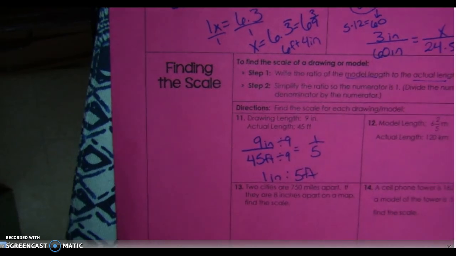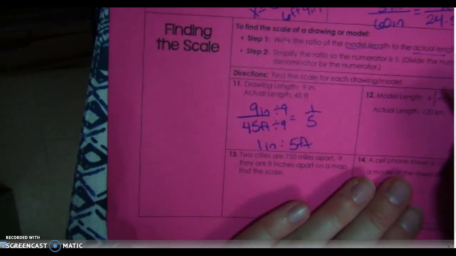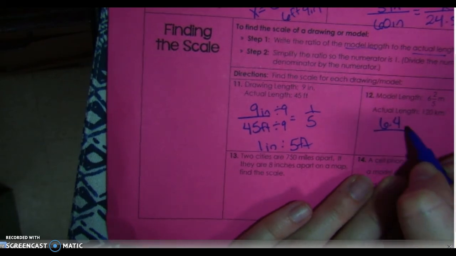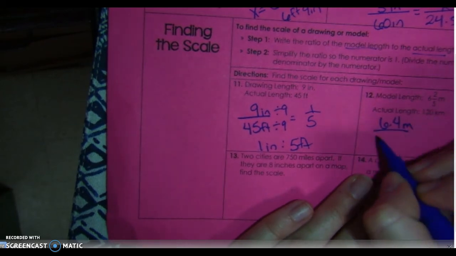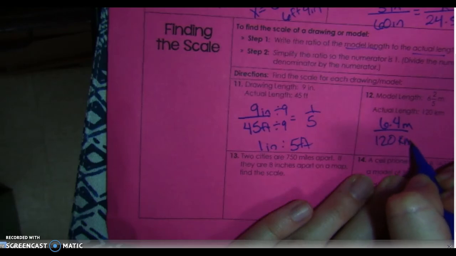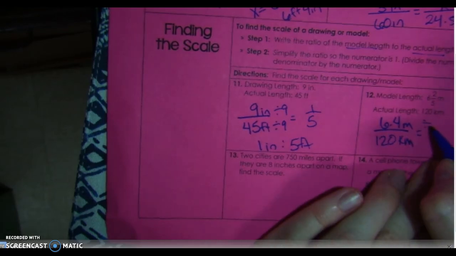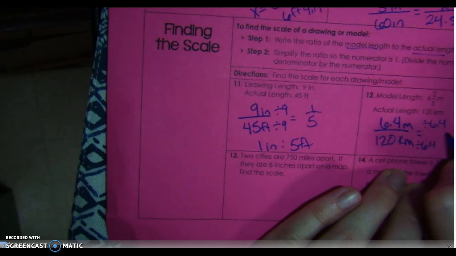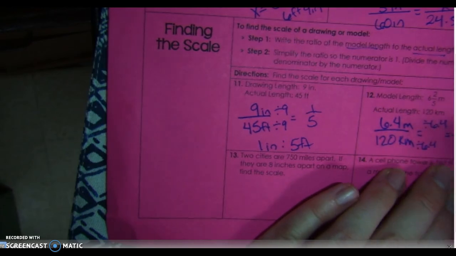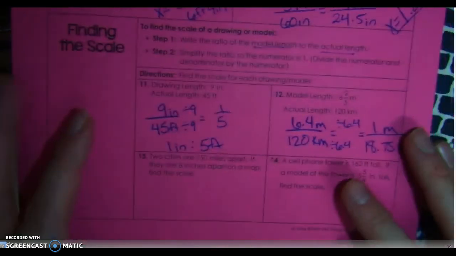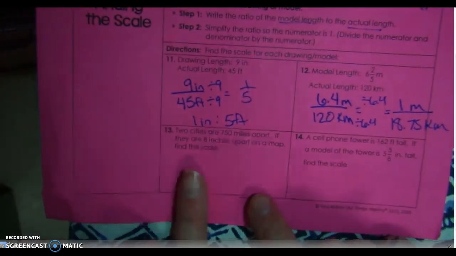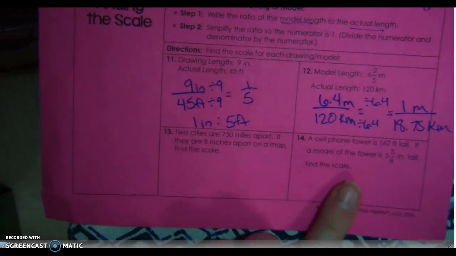Okay. So we can try this again. So 6 2/5, I'm going to make that into a decimal, 6 4/10 meters for every 120 kilometers. So I'm going to divide everybody by 6.4, and I get 1 meter for 18.75 kilometers. Oops, sorry. All right. And then you're going to do 13 on the quiz, and I'll do 14 with you right now.